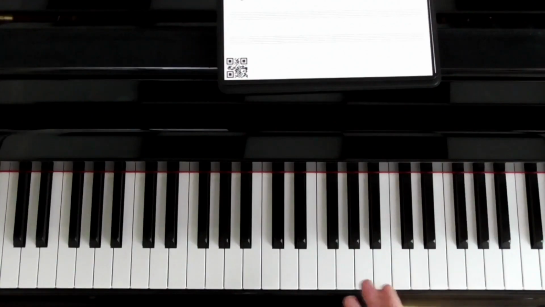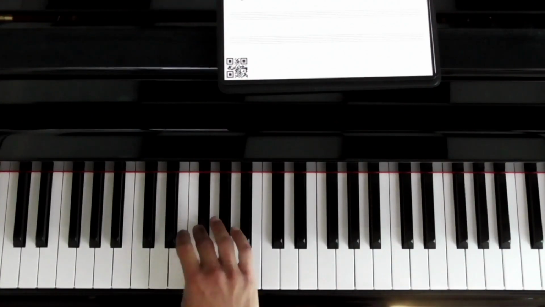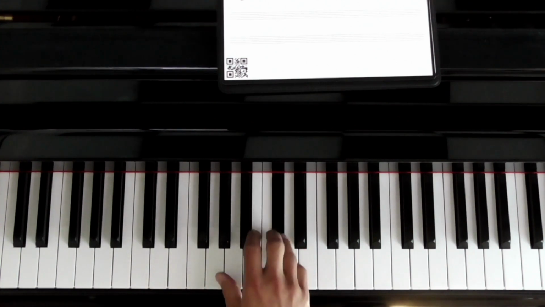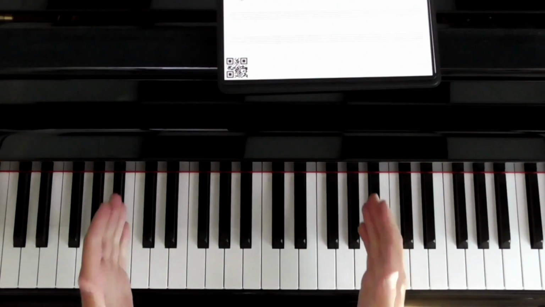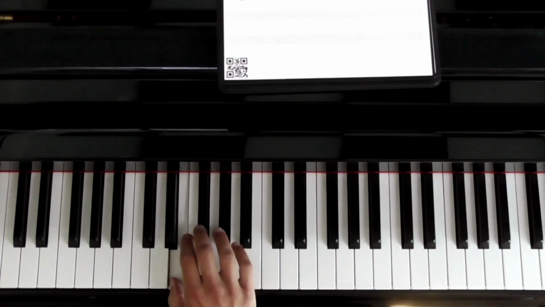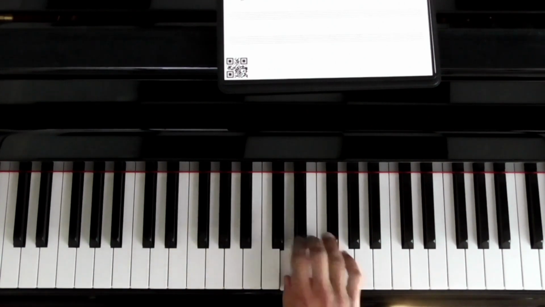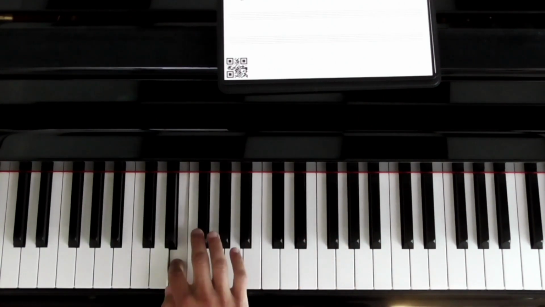Dorian mode would be taking that collection of pitches and starting from E. So when we did our scale, we said D, E, F sharp, G, A, B, C sharp, D. There's your E, D, E. So if I play the same collection of pitches from E to E, we have Dorian mode as it relates to the key of D major.